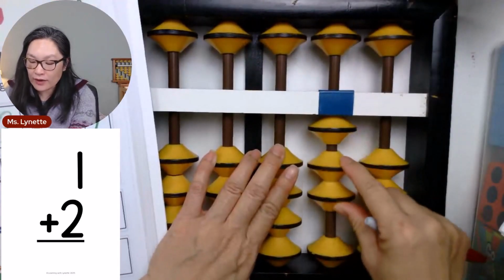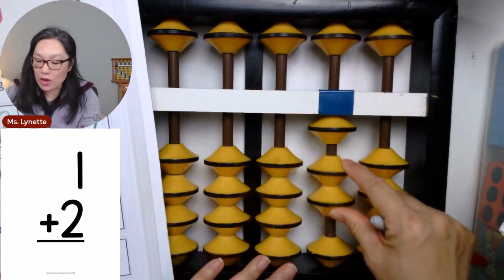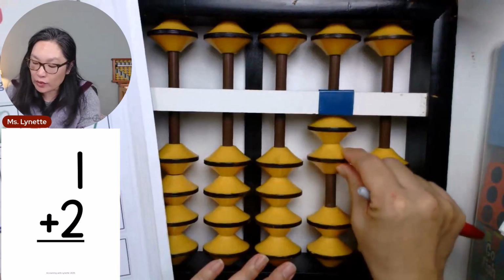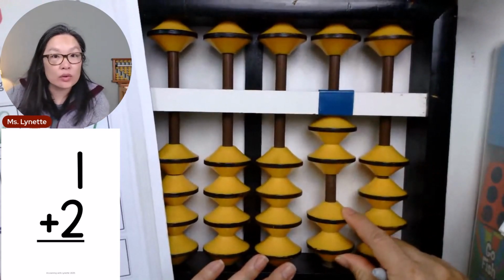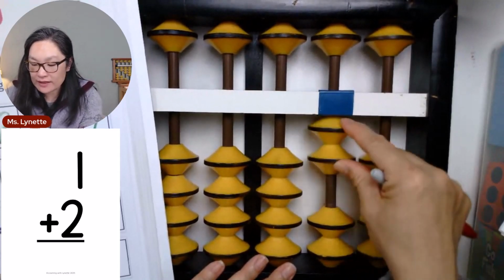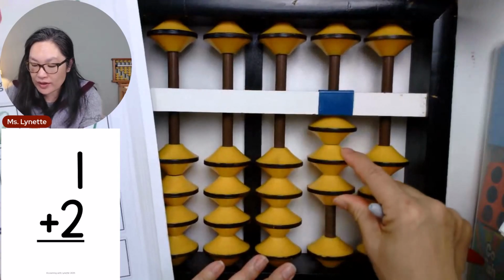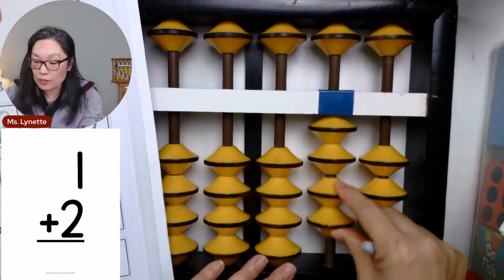We have one, and then we add the two beads. So adding these two beads is what we're trying to show. I'm trying to show what we do when we add two beads. So if the question is two, and then we add these two, that's what it is. We're adding only the two beads. It doesn't matter if it's these two beads, or these two beads, or these two beads. That's what we're doing, we're adding two beads.